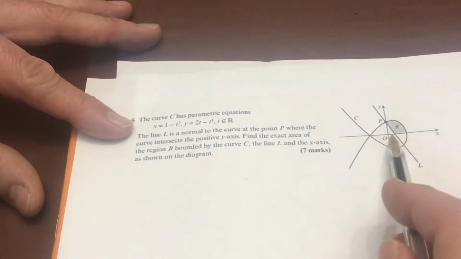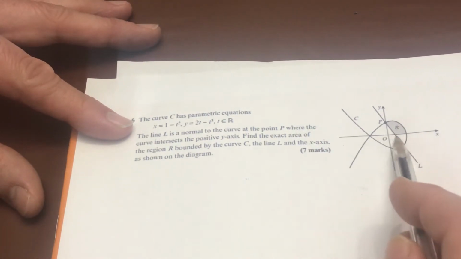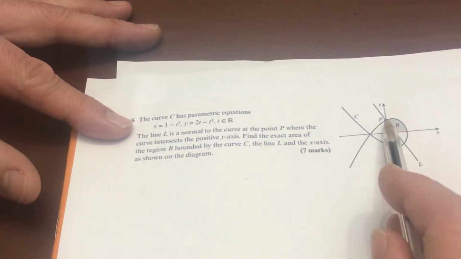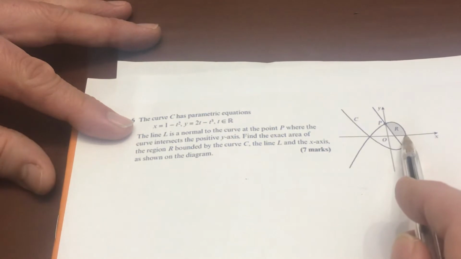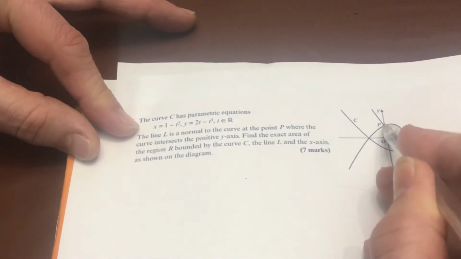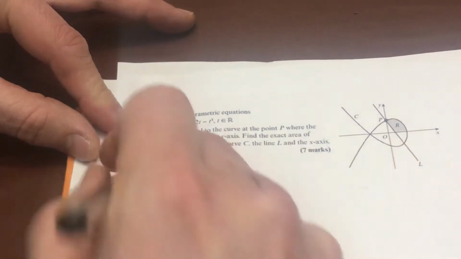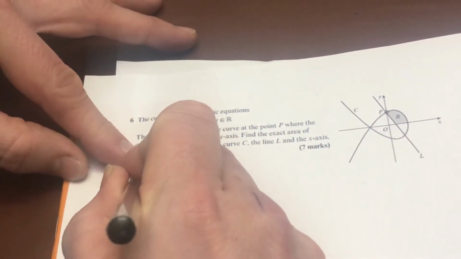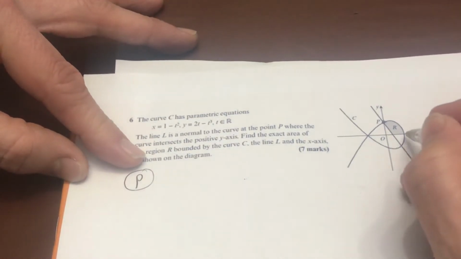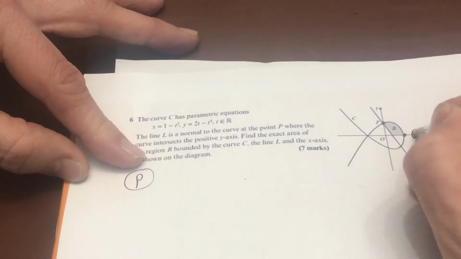What I'm going to do first, though, is the integration bit. I've got to first work out my limits for this. So you've got a limit there and a limit there. Let's work out what this limit is here in terms of t. So we look at point P, and I'll call the other point Q.